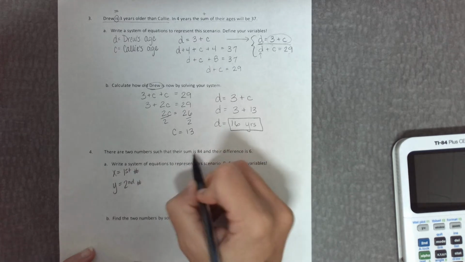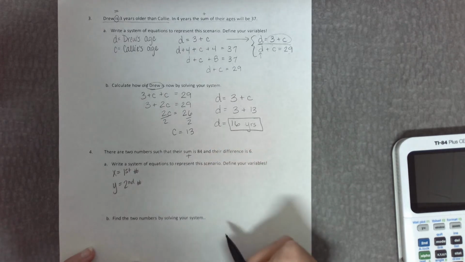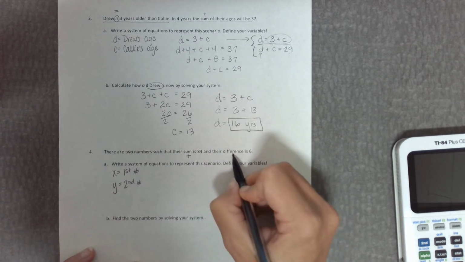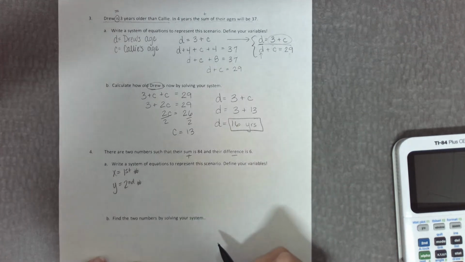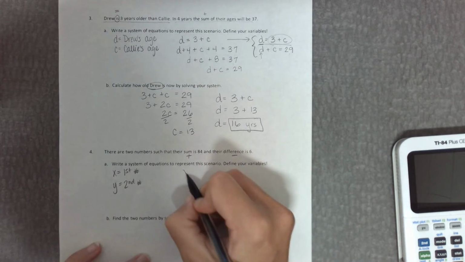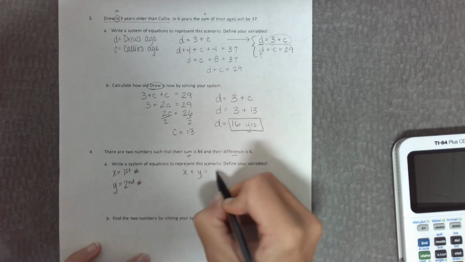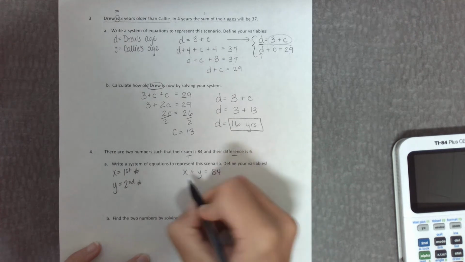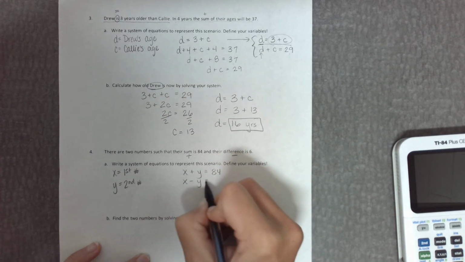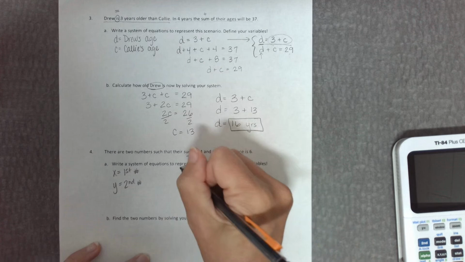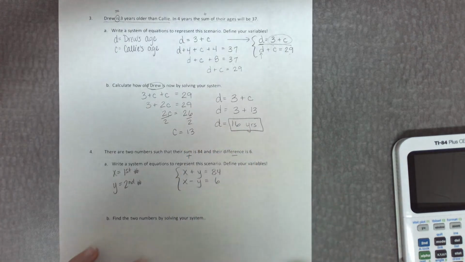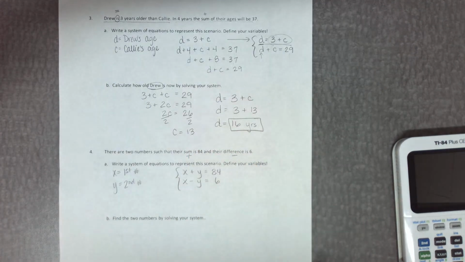The two numbers have a sum of 84. Sum tells us we add, and a difference of 6. Difference tells us we subtract. This one's very easy to set up. We're going to add our numbers and get 84. We're going to subtract our numbers and get 6. There is our system. This one's very clear that I want to use elimination.